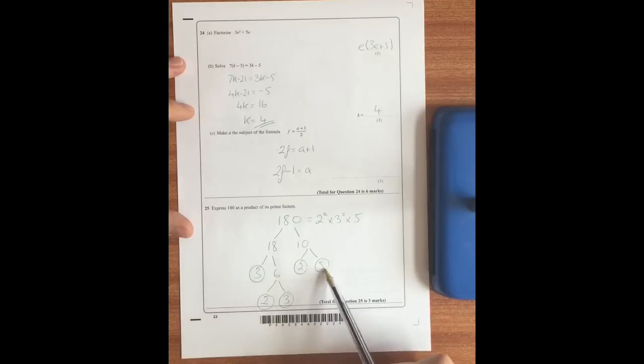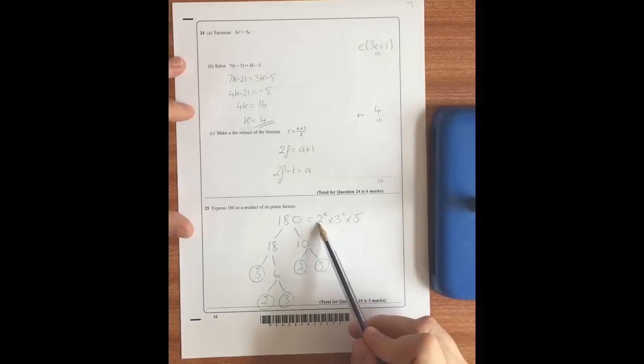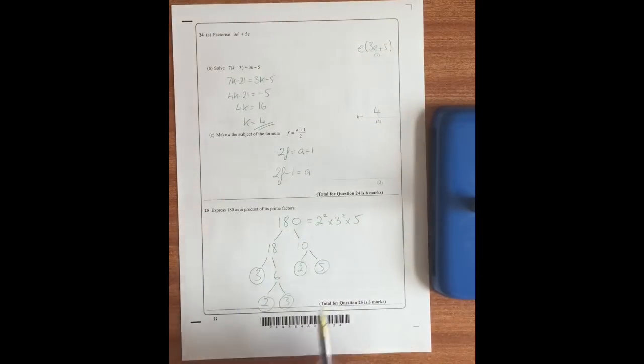And 10 can be split up into 2 times 5. Again, they're both prime. So you'll see that it's 2 times 2 times 3 times 3 times 5. And I've written that as 2 squared times 3 squared times 5.